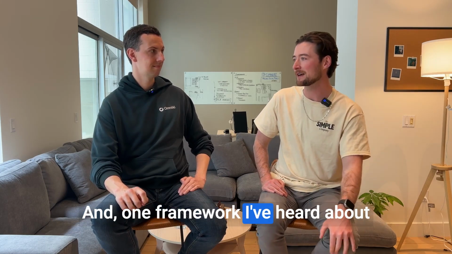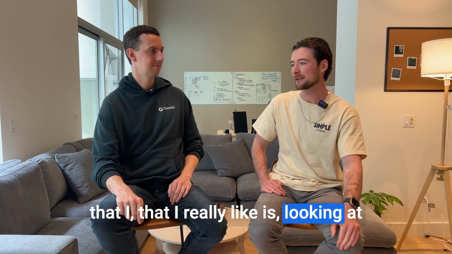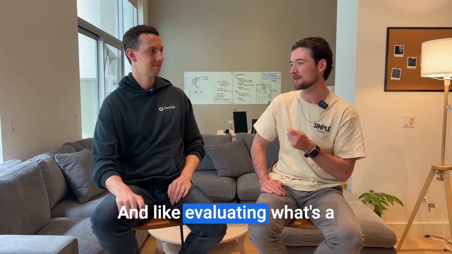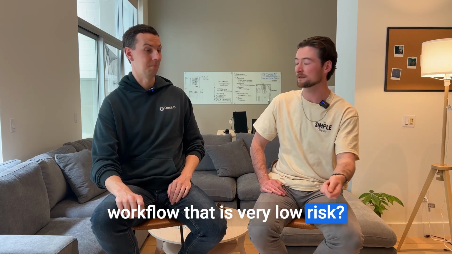One framework I've heard about that I really like is looking at inference value over inference risk, and evaluating which workflow is very low risk.